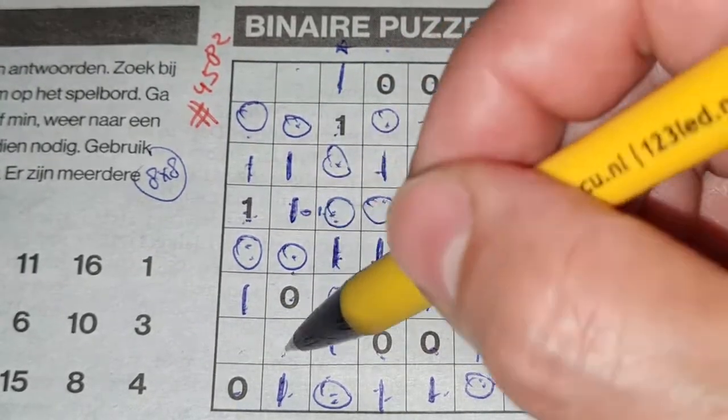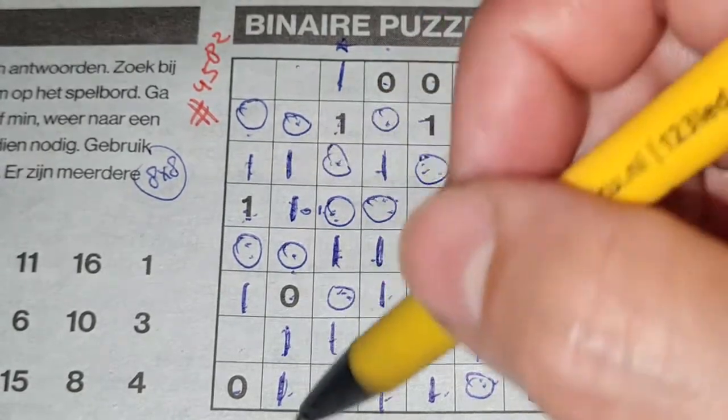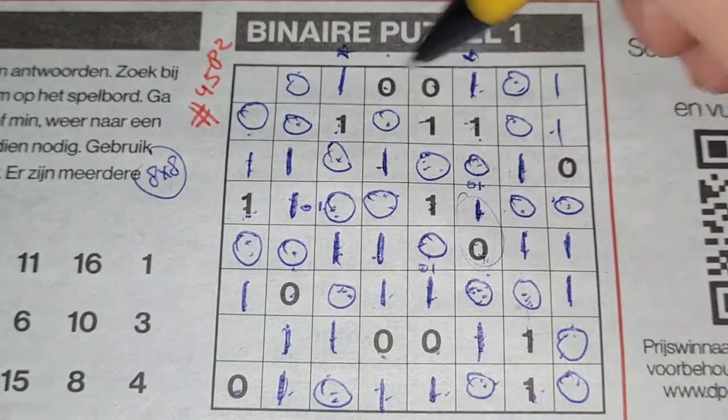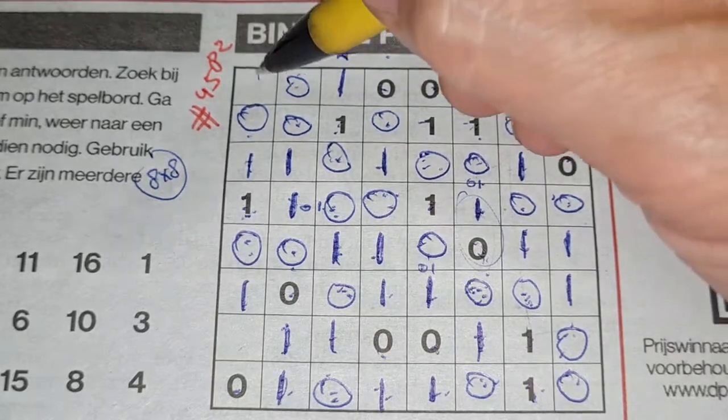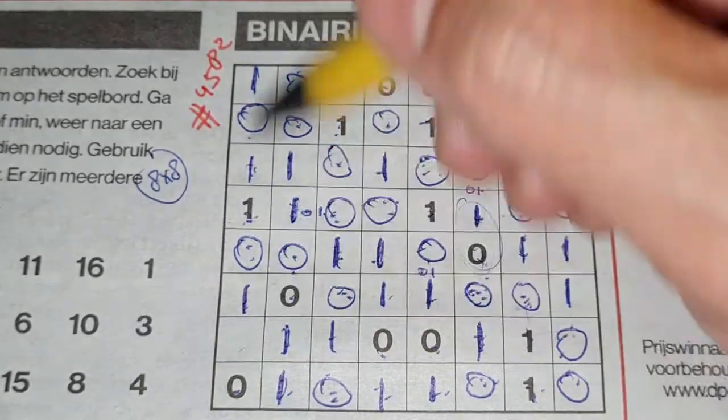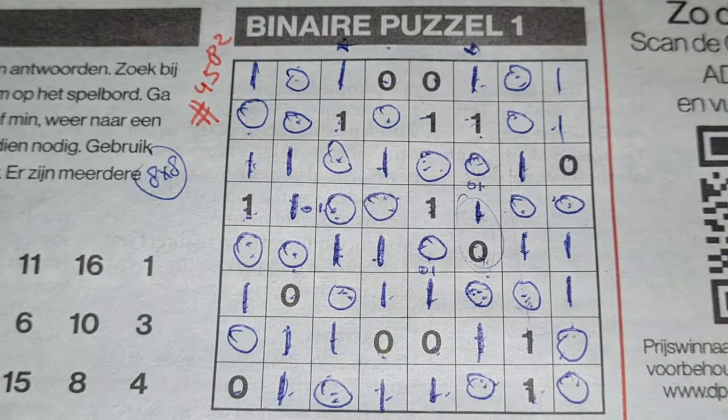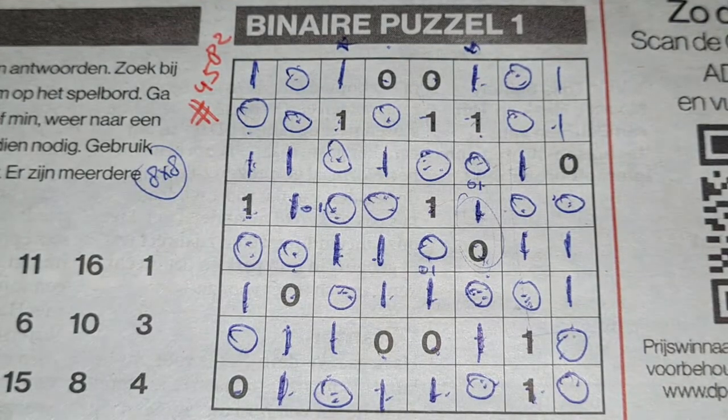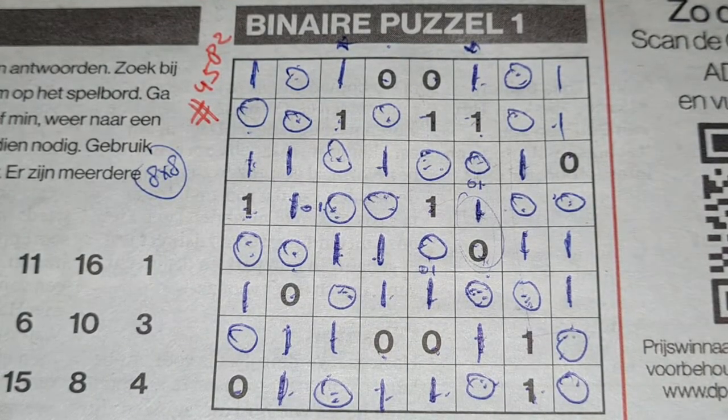Double O, here one, there one. 1, 2, 3, 4 ones, so the rest are O's. 1, 2, 3, 4 O's, so the rest are ones. 1, 2, 3, 4 ones, so the rest are O's. Finished in 4 minutes. Yes. Only one time comparing. And I like this one.